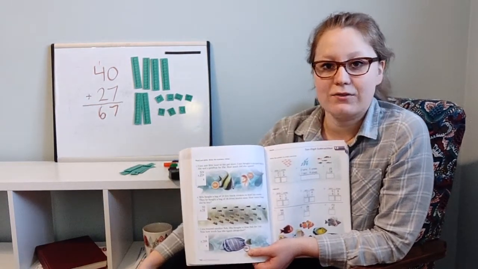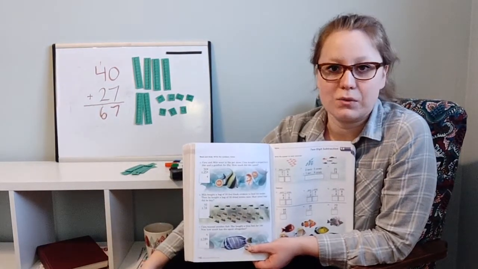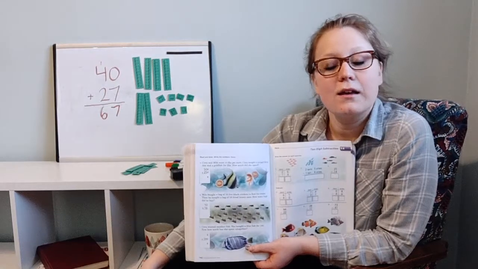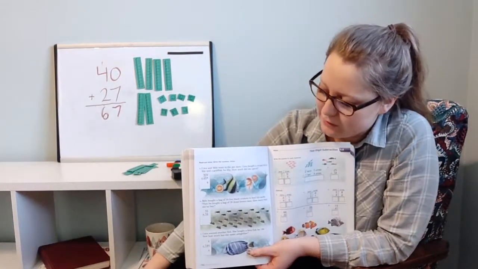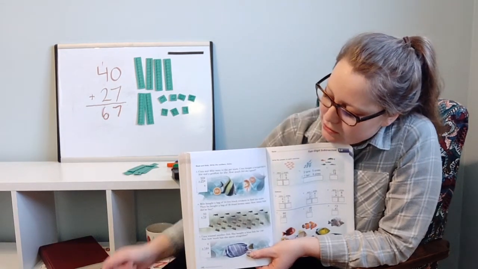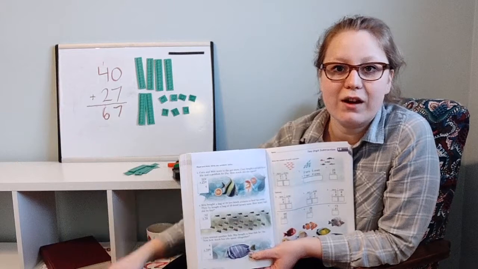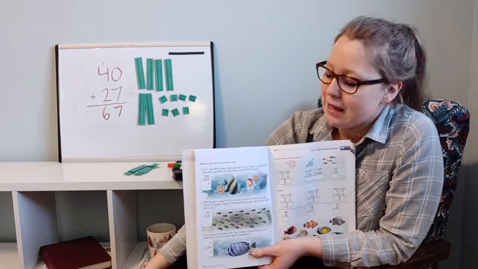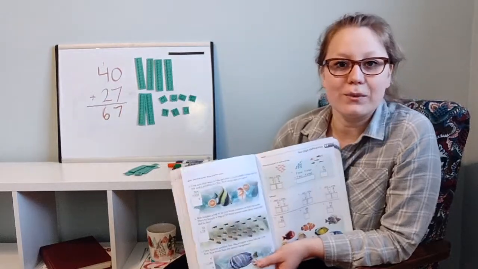If you're having a tough time doing the adding without your base 10 blocks or without seeing the beans, feel free to make the numbers with your base 10 blocks to do the adding. So if you would like to, you can show 50 with your base 10 blocks, and you can show 25 with your base 10 blocks, and add those numbers together. And that is all of your work for today.